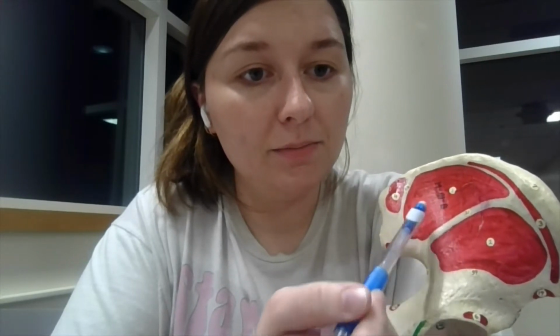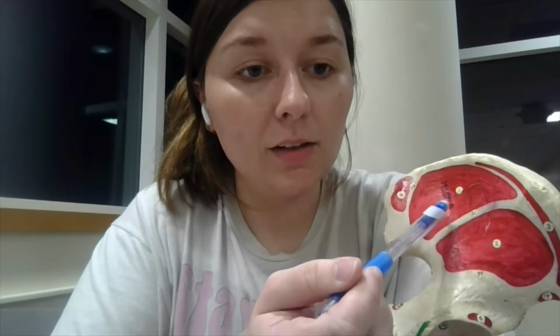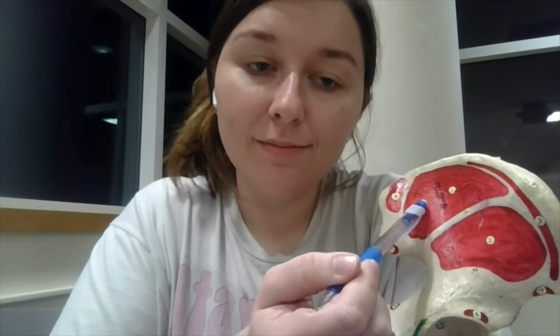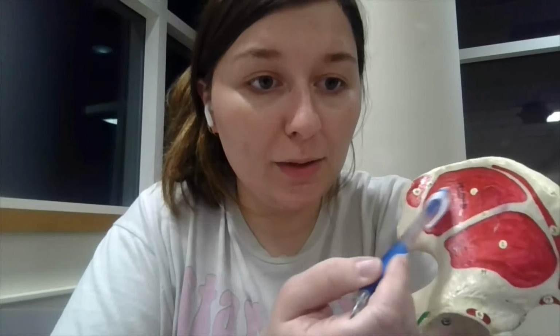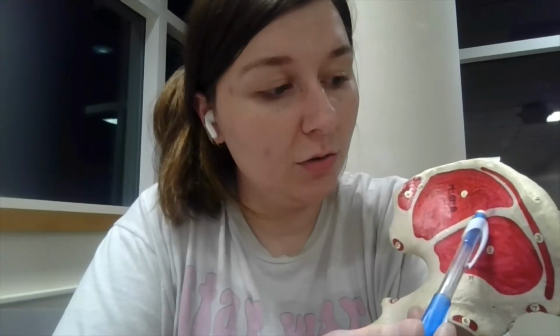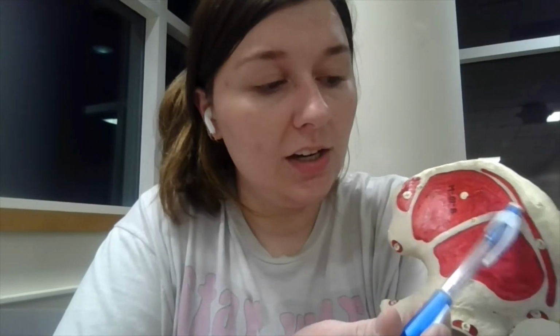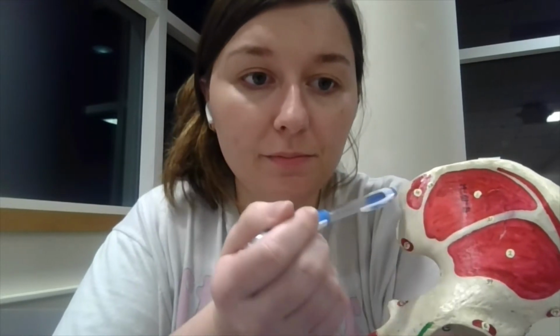Following the anterior gluteal line you're going to find the gluteus medius. Sorry, don't know why I couldn't think of that. Gluteus medius is going to be above the anterior gluteal line.